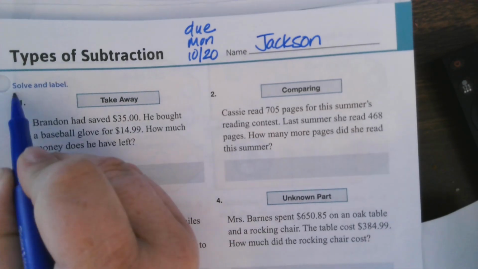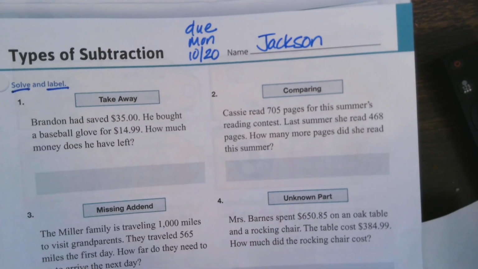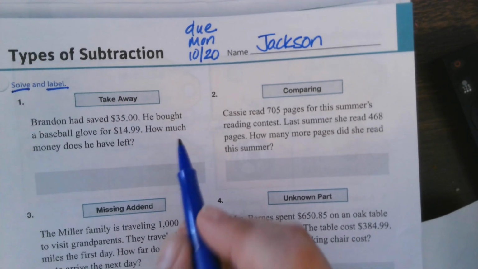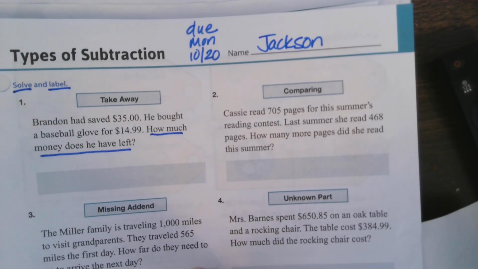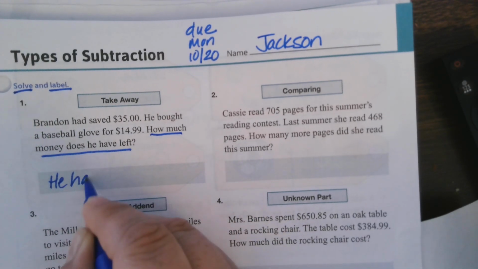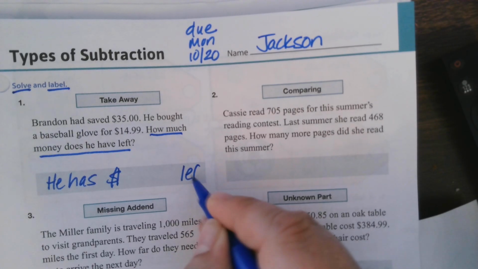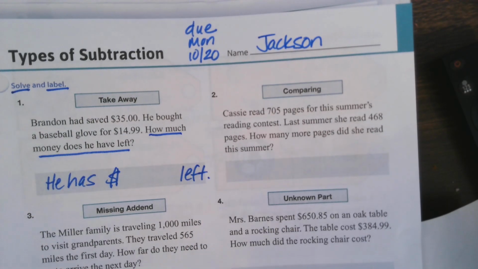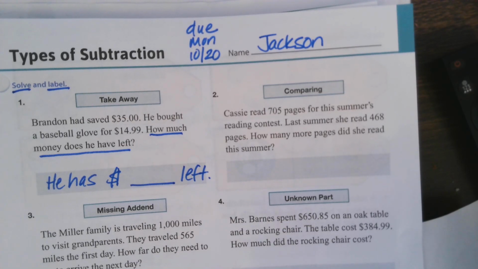Now, notice also, though, that it says solve and label. Underline those with me. So here on number 1, it says, how much money does he have left? You would say, like, he has whatever amount left, right? You're going to answer in a complete sentence. I will tell you this.